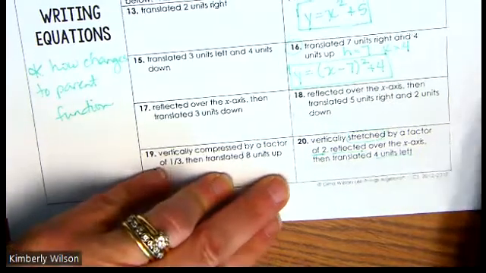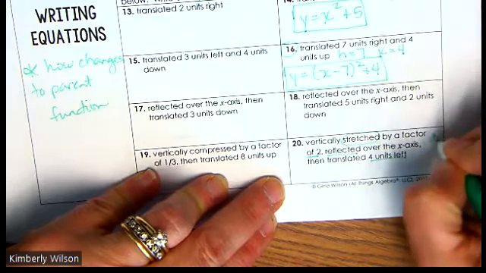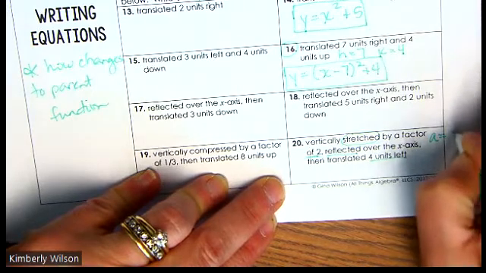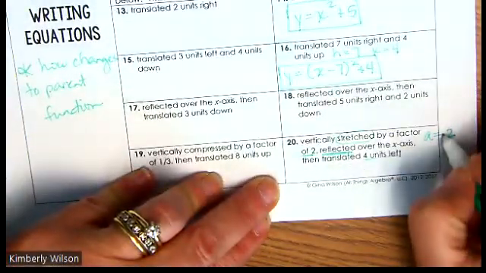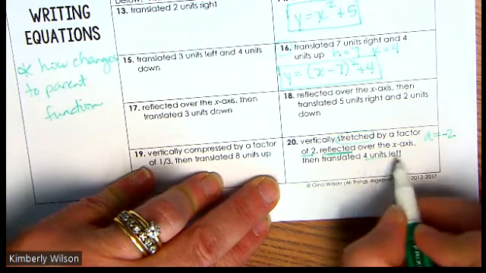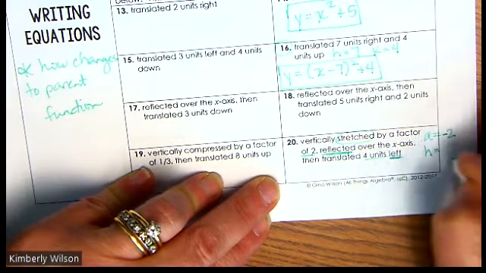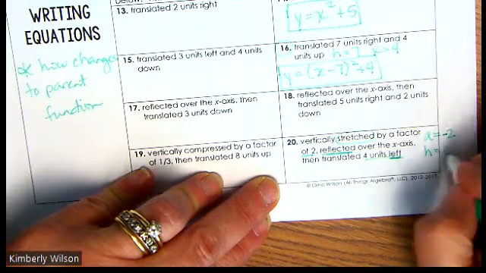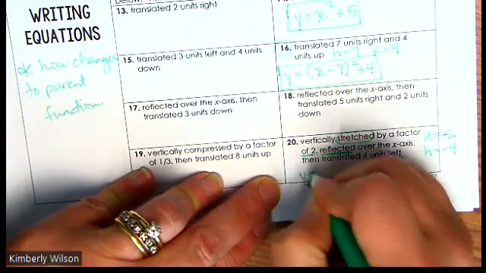So this means that my A is going to equal 2, but it's reflected, so it's a -2. It's going to the left, so I'm talking about H, 4 units to the left, so it's a -4. So now we plug into the vertex form.